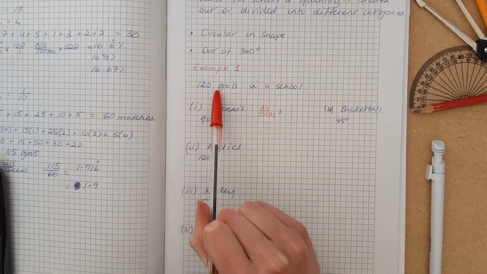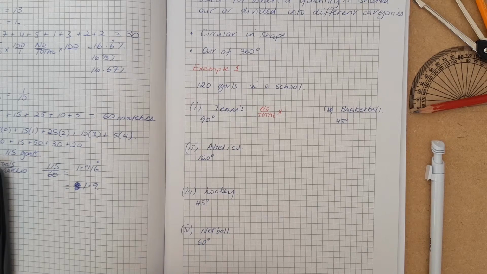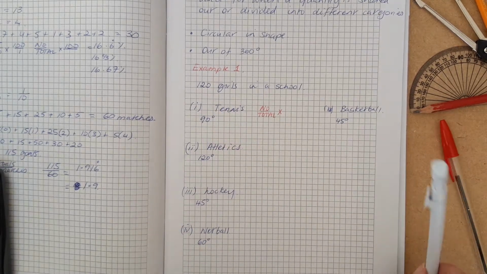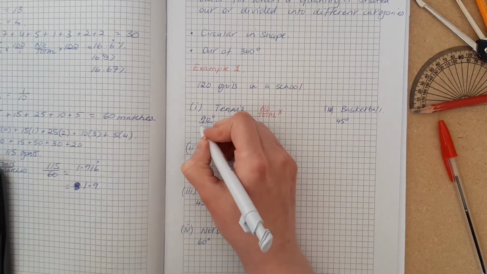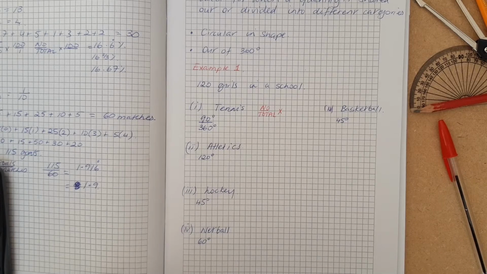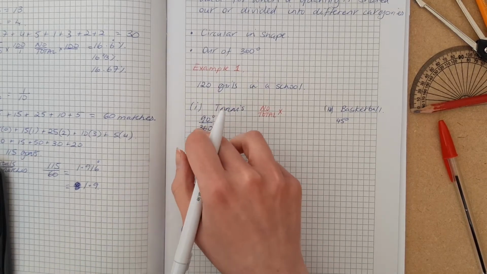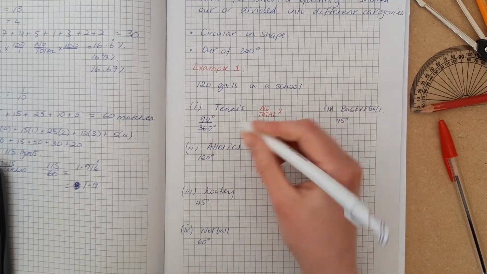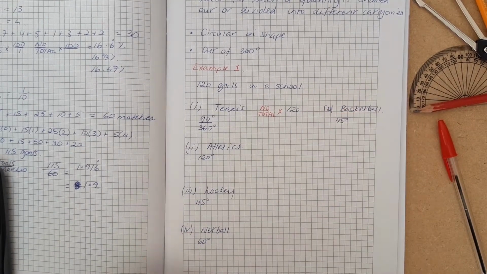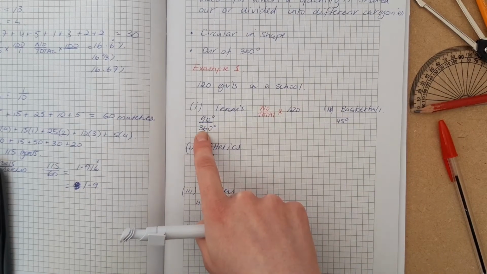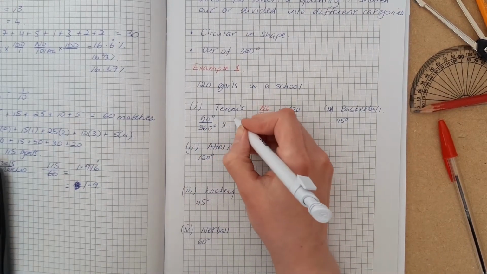So there's 120 girls in the school. If you want to get the degrees out of the total, it'll be 90 out of the total. The total in degrees is 360 degrees. And then if we want to get that fraction as a number of students, you will multiply by the 120 girls that are in the school. So it's going to be 90 divided by 360 multiplied by 120.